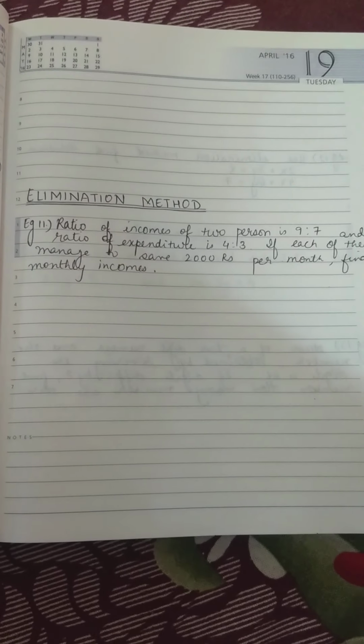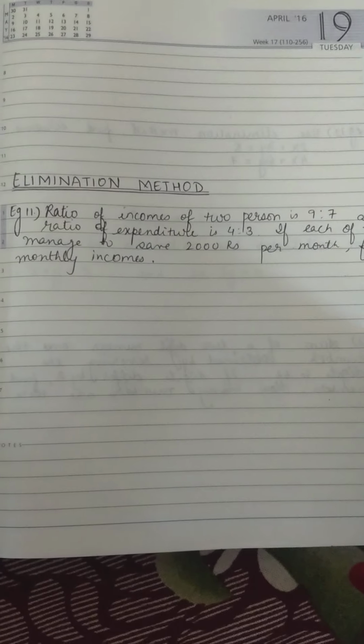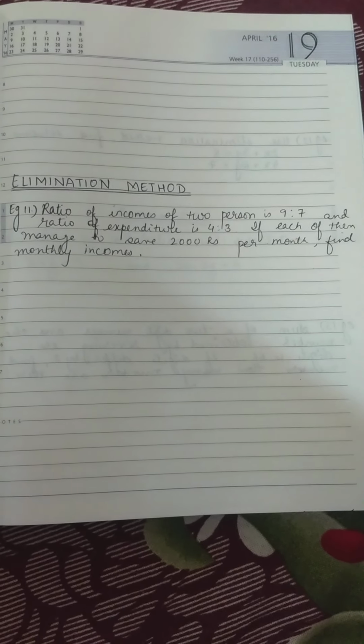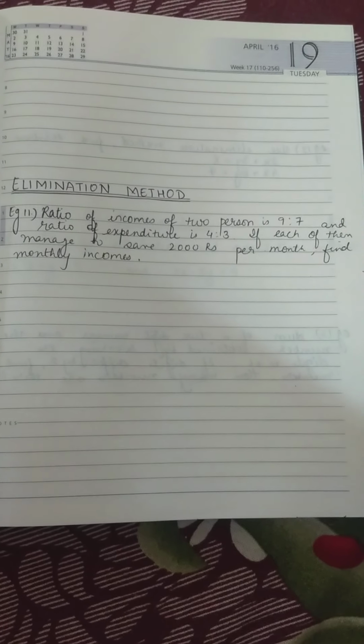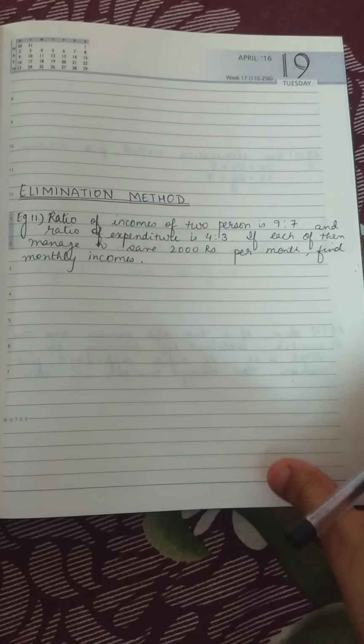Next we have the elimination method, where we will eliminate any one of the variables, either x or y, in the equation and find the values of x and y, that is the solutions. We'll explain it by an example.